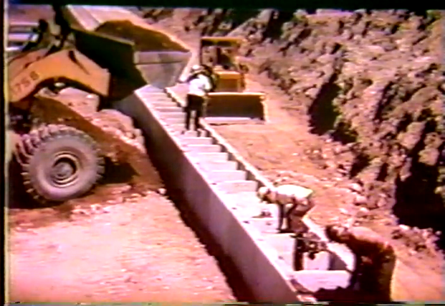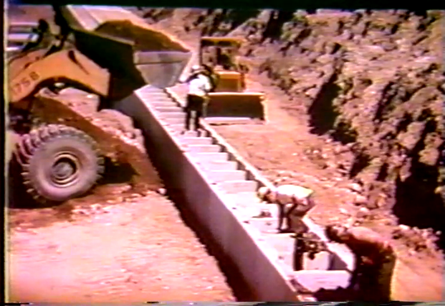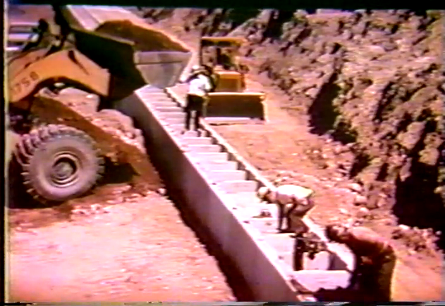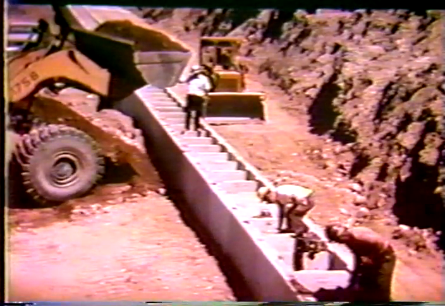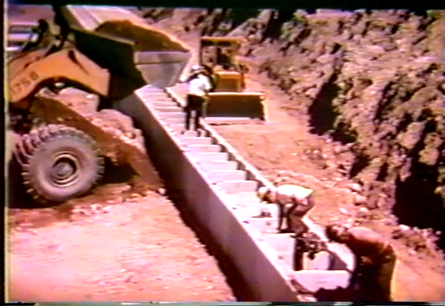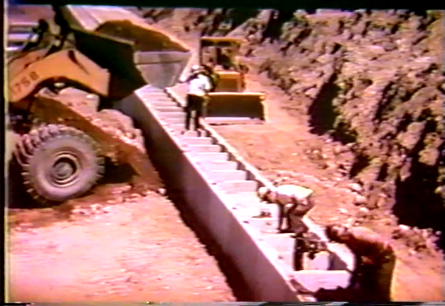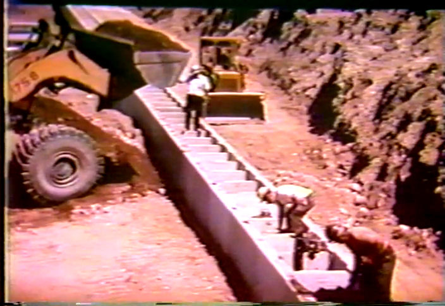Notice that if you look in the lower right-hand part of the screen there, that's sort of a hand compactor. They're compacting the material, and generally they're compacting about 4-foot lifts. But this is a pretty fast system that can be installed rather fast.